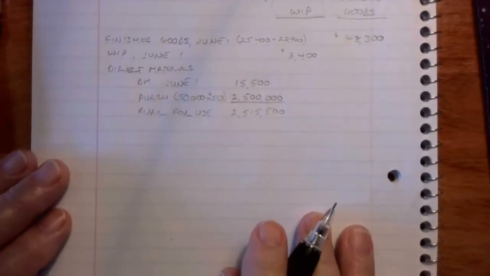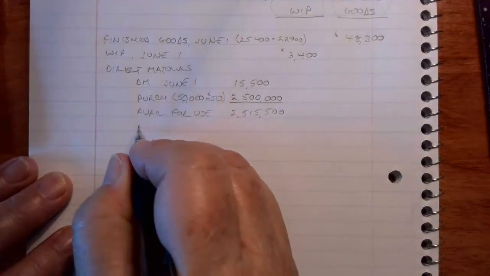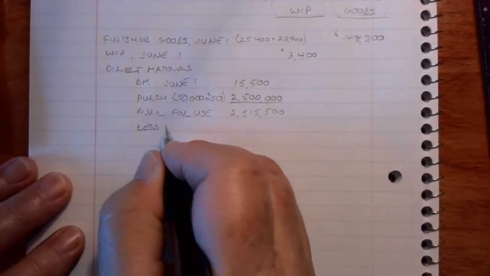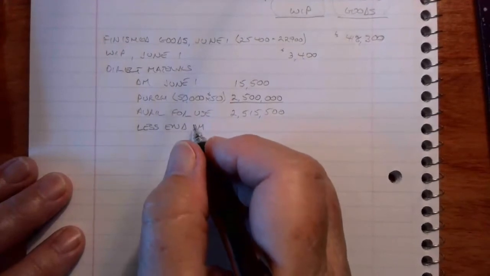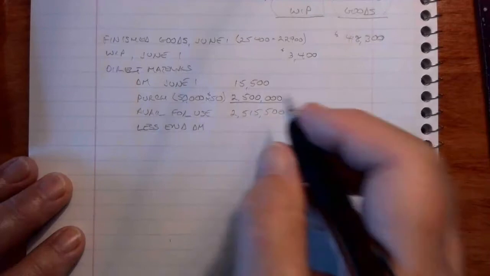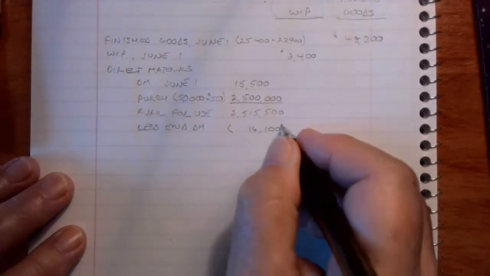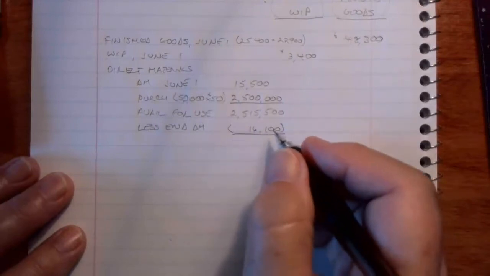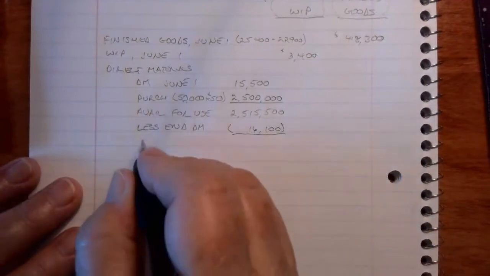Less our ending direct materials. The ending direct materials are 16.1. This is oil. That gives us direct material used, or placed into production.